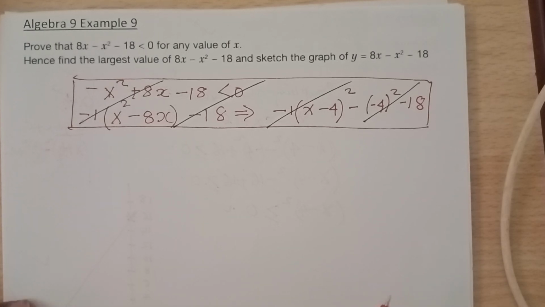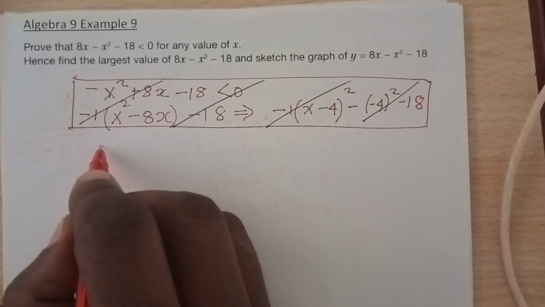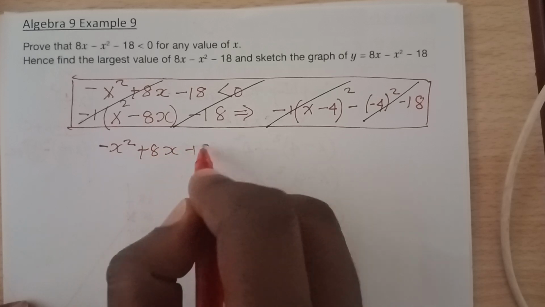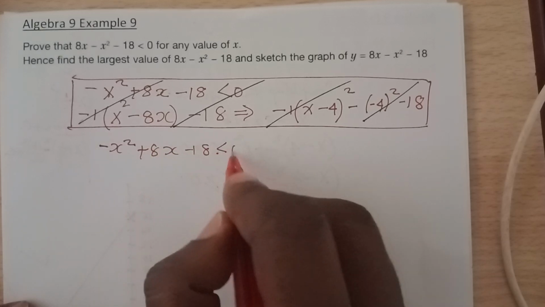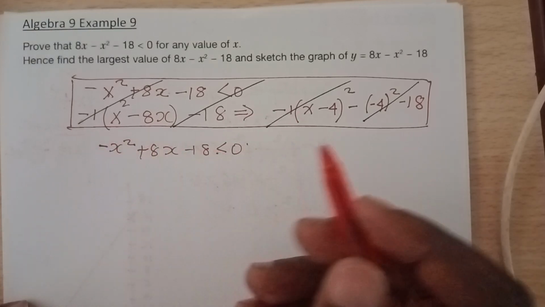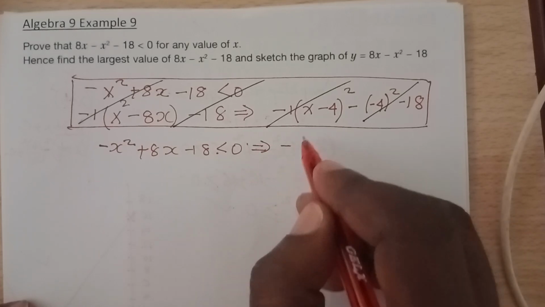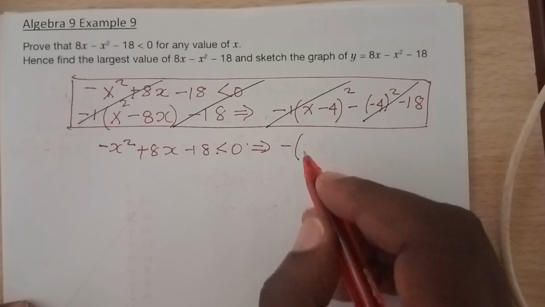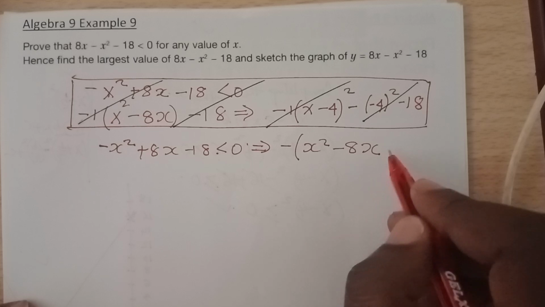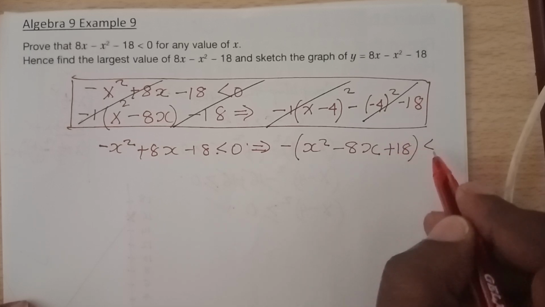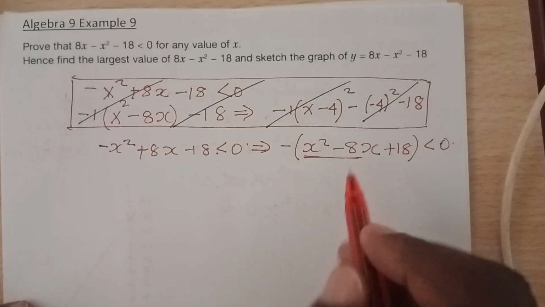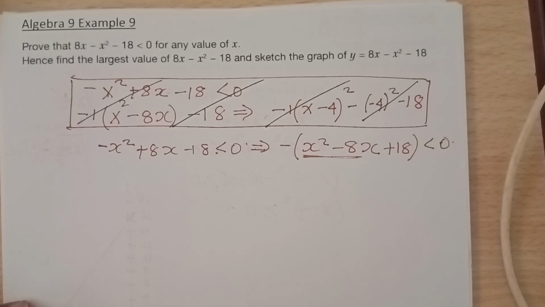It goes without saying that we have the expression minus x squared plus 8x minus 18 is less than 0. Because I may not want to work with this being negative, I would negate everything, put the negative 1 outside, so that inside the bracket we have x squared minus 8x plus 18, which is less than 0. Now we can complete the square.